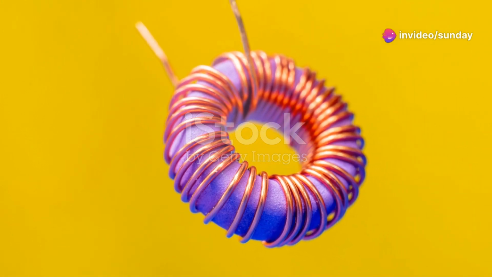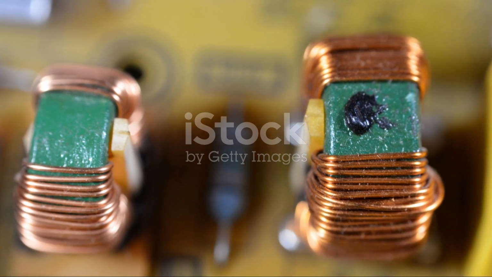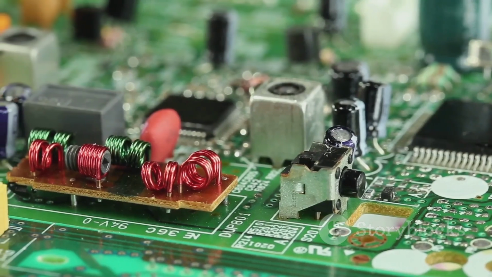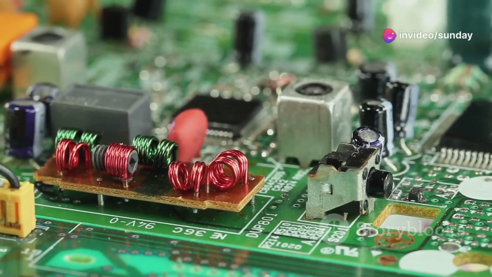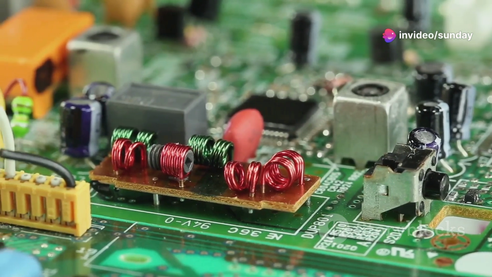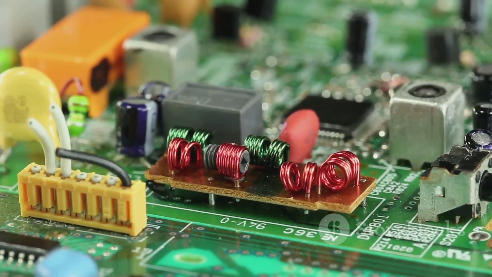This property is what makes inductors so useful in filtering and tuning applications in electronic circuits. This property of inductors, known as inductance, is what makes them so valuable in electronics. Inductance is measured in henries, named after the American scientist Joseph Henry, who discovered electromagnetic induction independently of Michael Faraday.